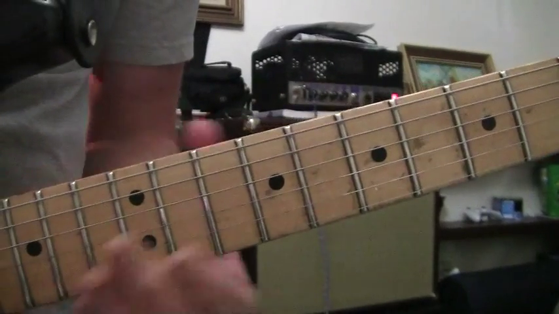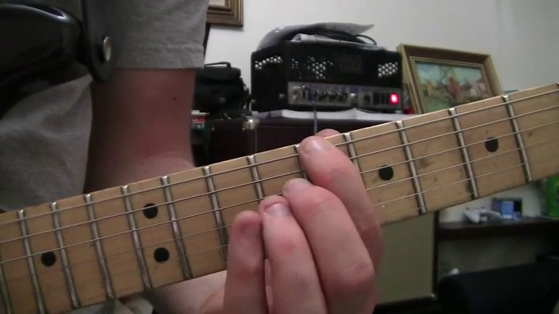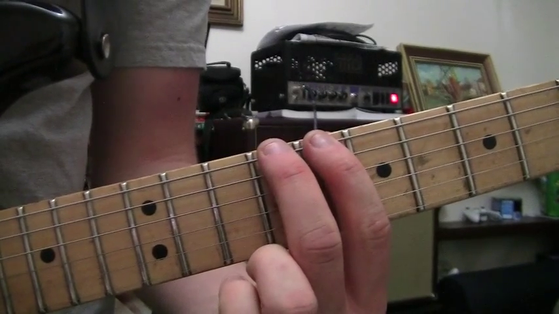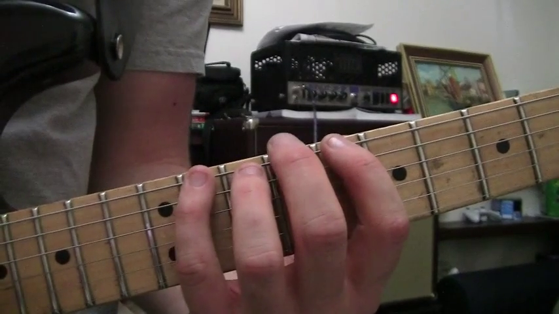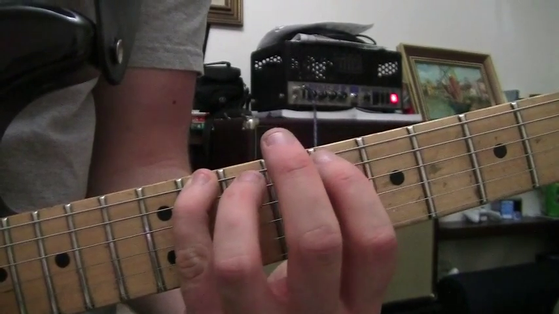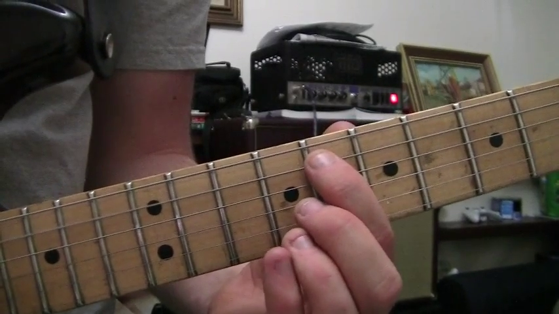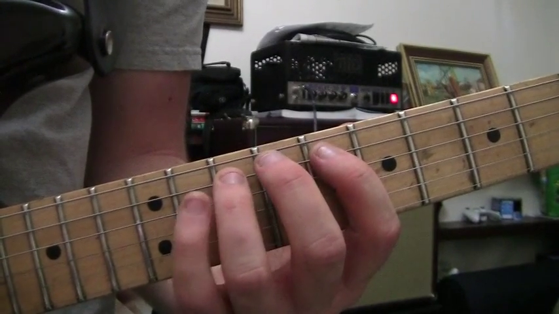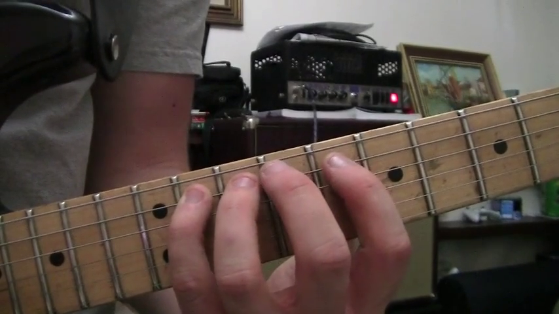So start off with your first finger on the C note, the first finger on the 8th fret of the lower E string. Then your second finger on the 9th fret of the lower E string. Your pinky on the 11th fret of the lower E string. Down a string, your first finger on the 8th fret of the A string. Your third finger on the 10th fret of the A string. Your pinky on the 11th fret of the A string.